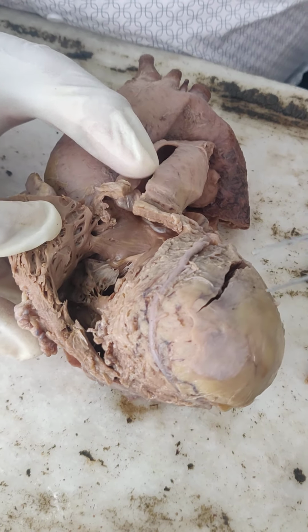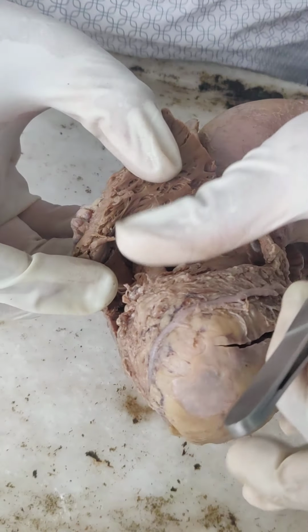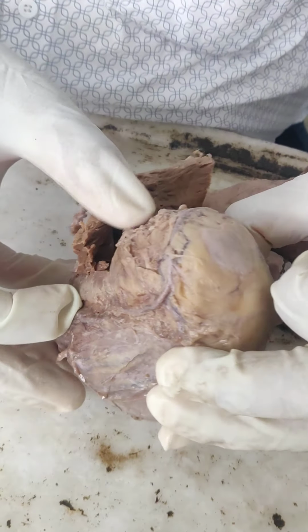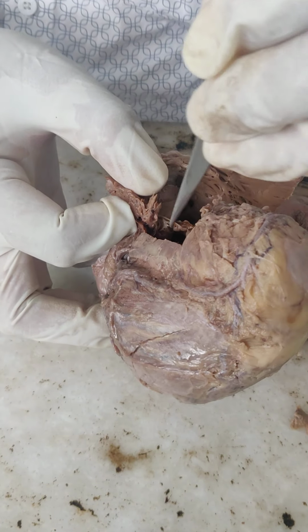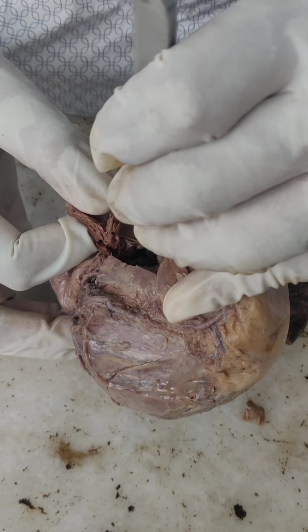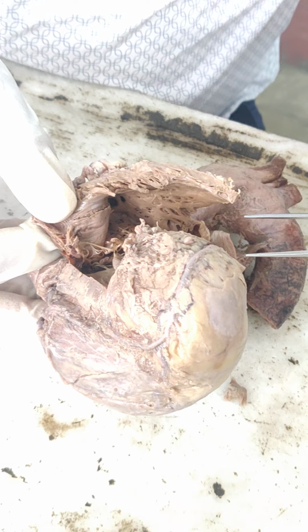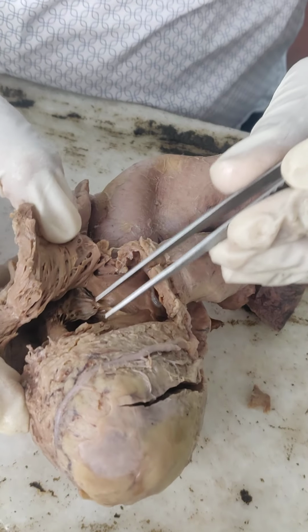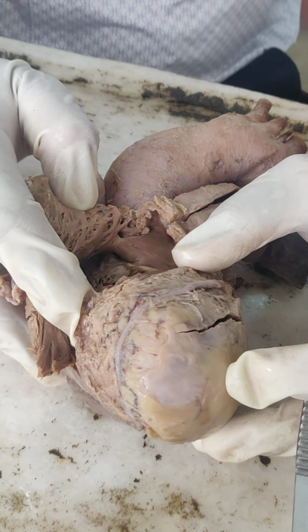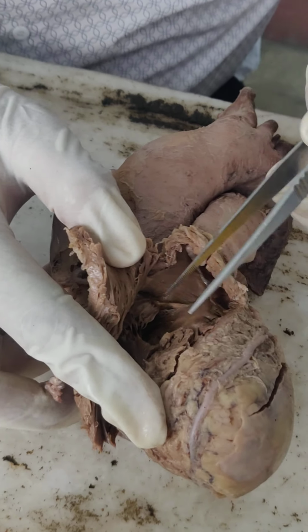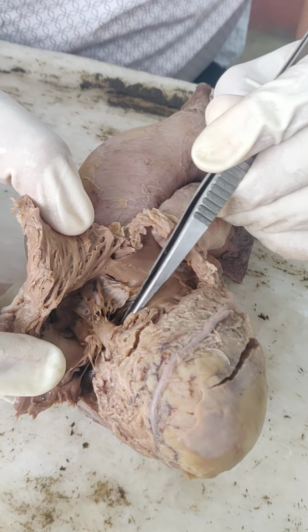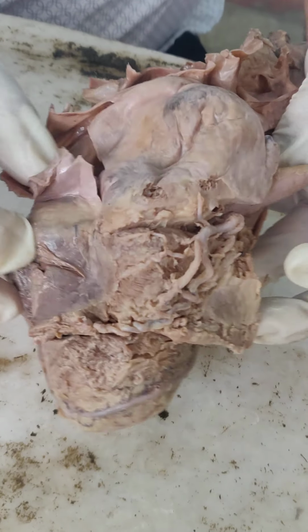The posterior cusp is attached to the posterior wall. On that posterior side it is difficult to show you, but here you can see this is the posterior cusp. And septally, there is the membranous interventricular septum. Here there is the septal cusp. There are three cusps.